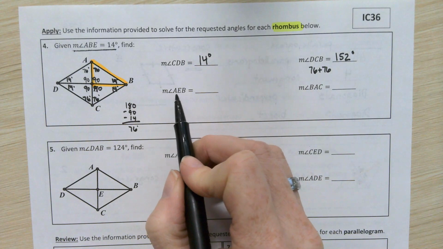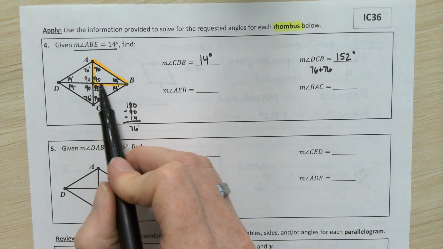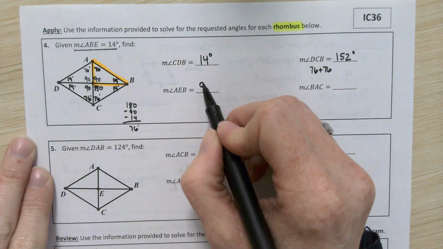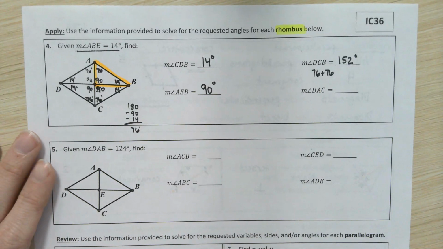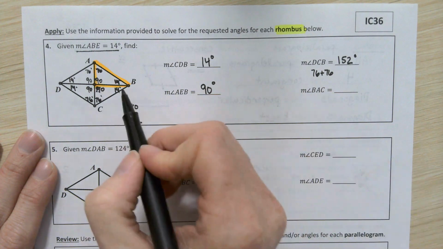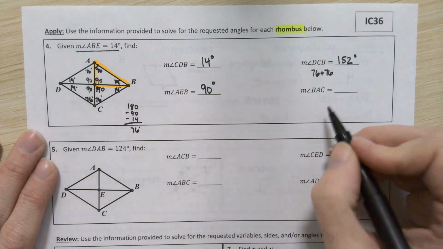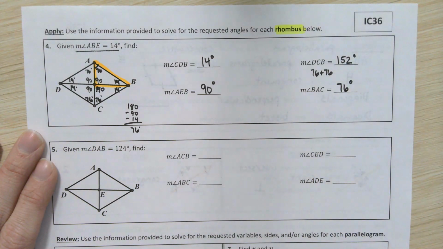Next up is angle AEB. Remember, E is in the middle. So AEB is that angle that I started with at the beginning, 90 degrees, thanks to those diagonals being perpendicular. And then last but not least, angle BAC. BAC is this one right here. That was the first one that I solved for when I was using my triangle sum, 76 degrees.